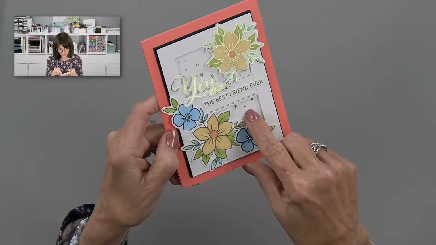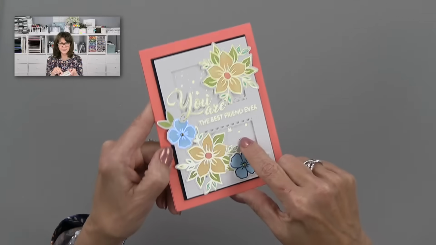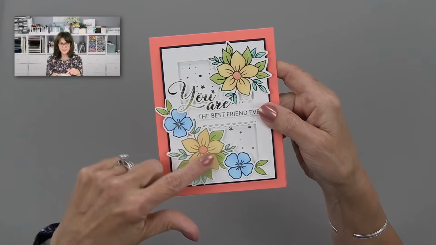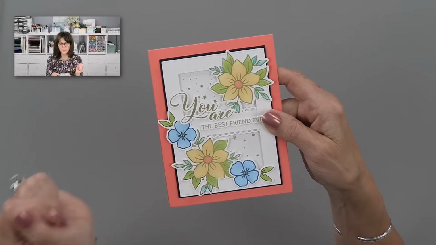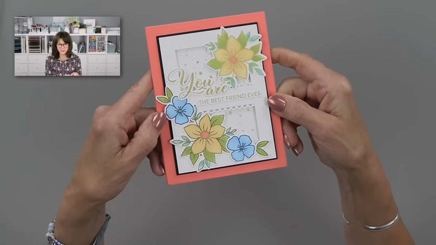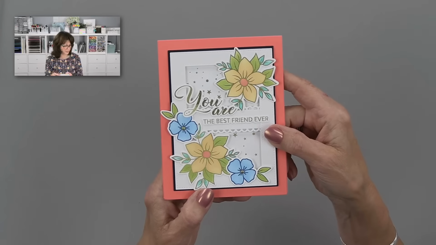And I used our Flurries polyglaze background to create that little background that's peeking through that has some sparkles. And then I used some of the individual elements from the Flower Medley stamp polyglaze set, and I used the coloring stencils to color them in. And I used one of the greetings there, the "You are the best friend ever."